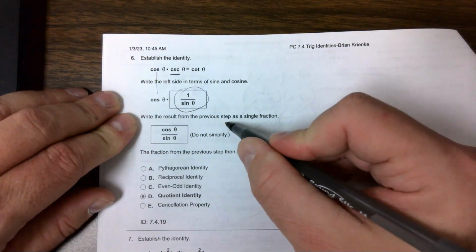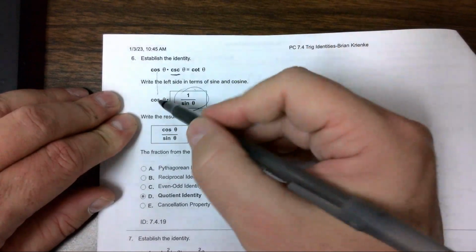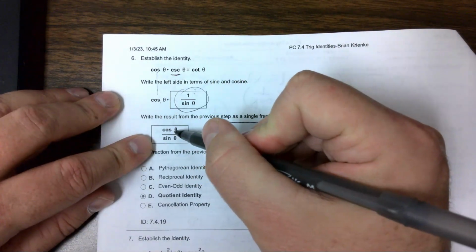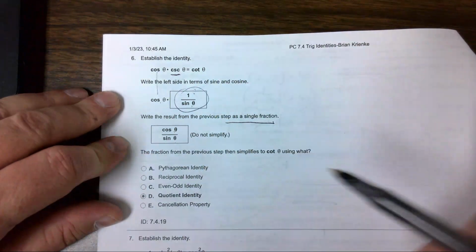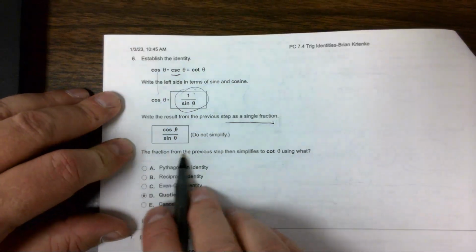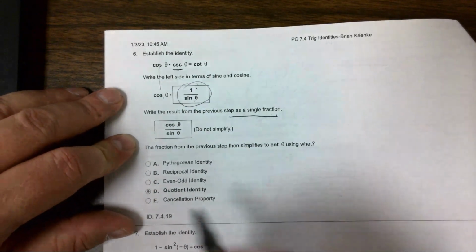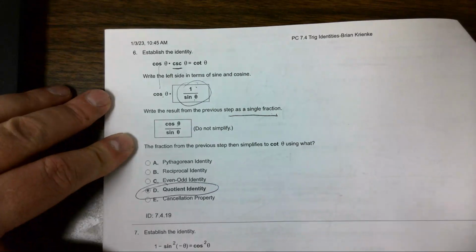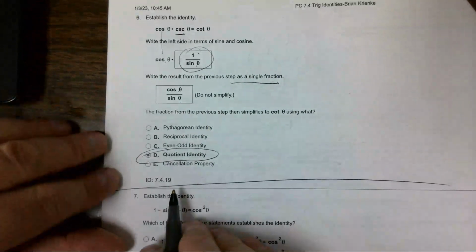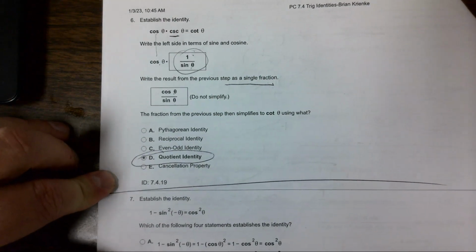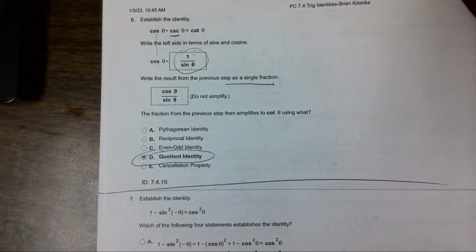And then it says write it as a single fraction. So you do cosine times 1 is cosine and put sine on the bottom. And then it says that turned into cotangent using what? The quotient identity. So that's a couple of problems with that. We'll continue more in the next video.